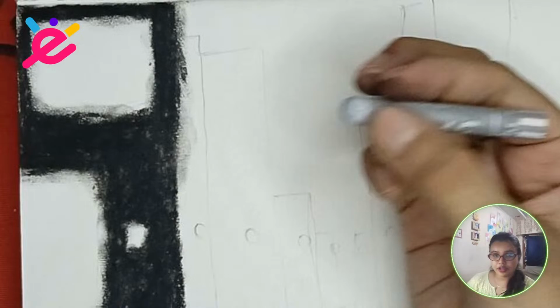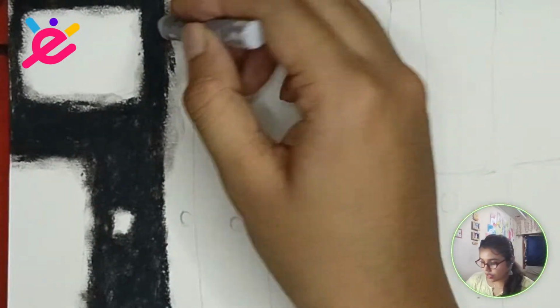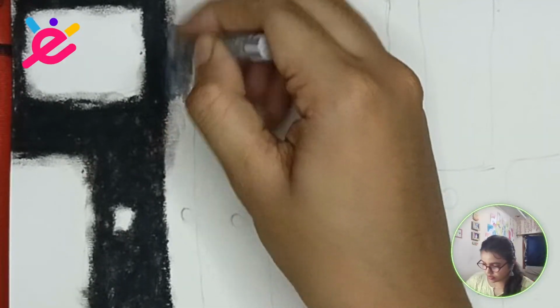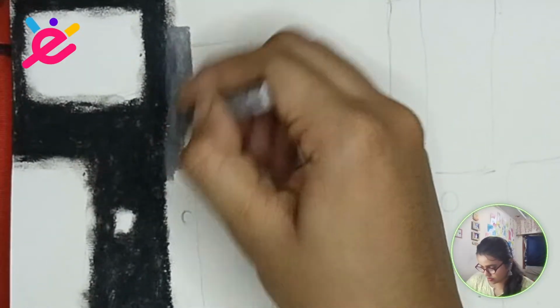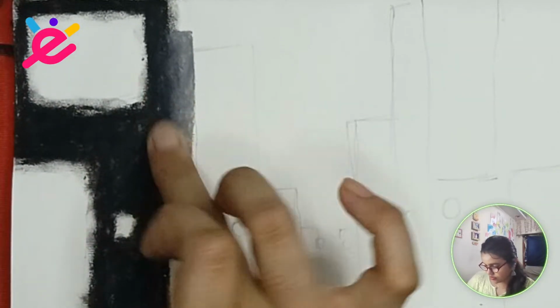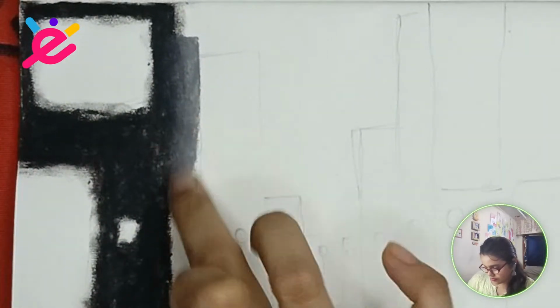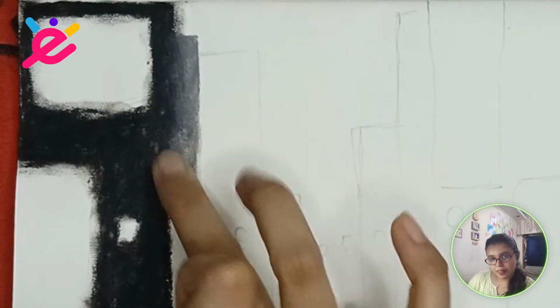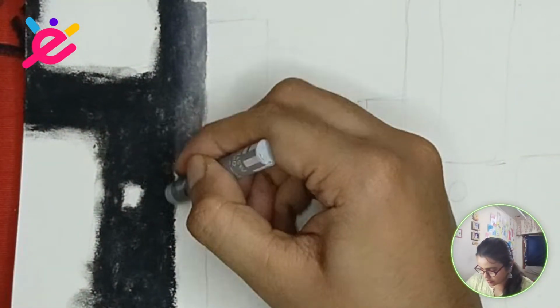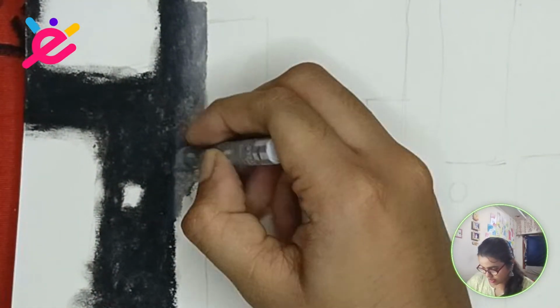And then I'll go in with my gray as well. Now I'll just go in one by one, and I won't wait for a long time, and I'll just start blending it right away. See, this just creates a blurry effect, and that's what we want.